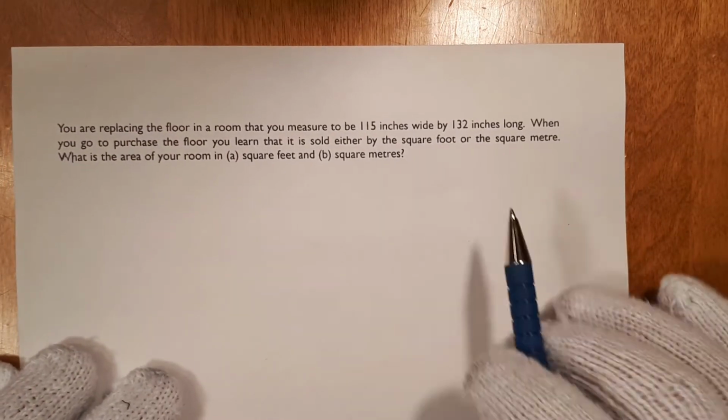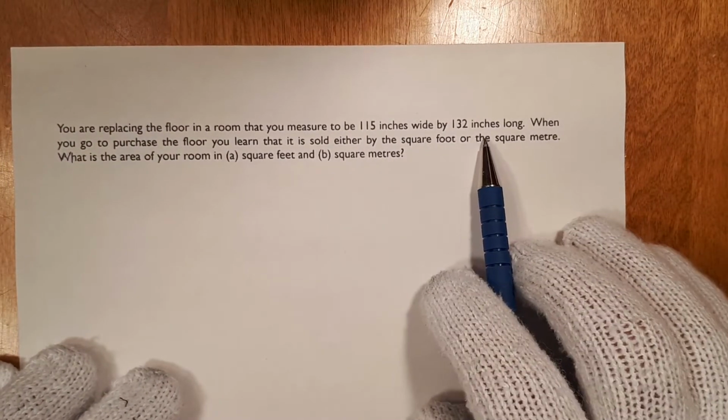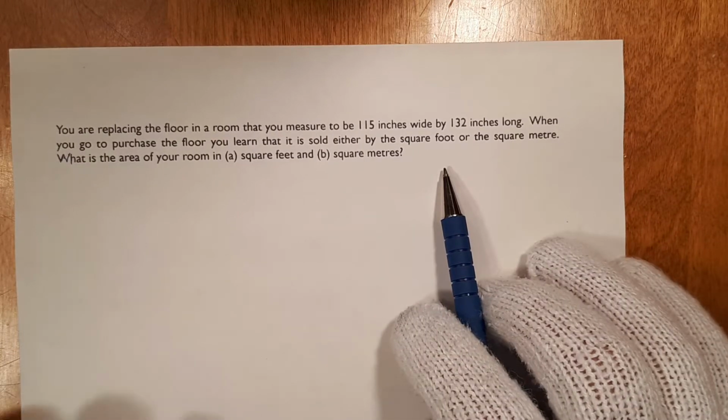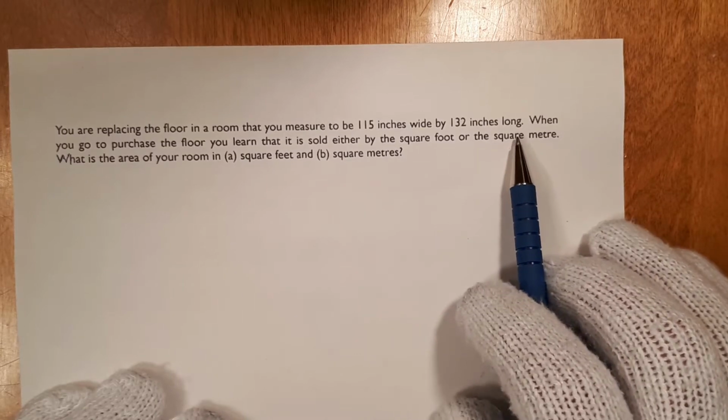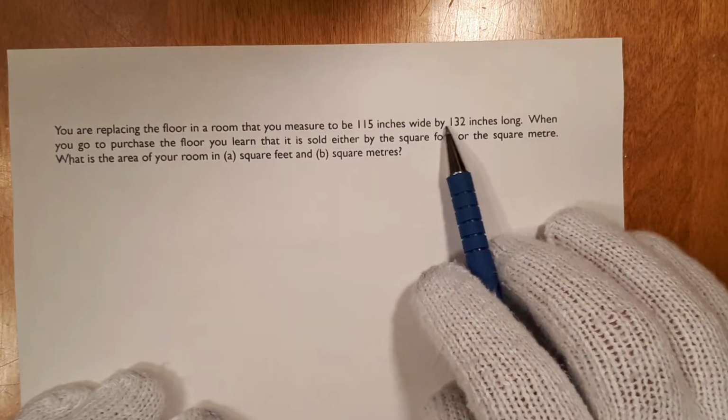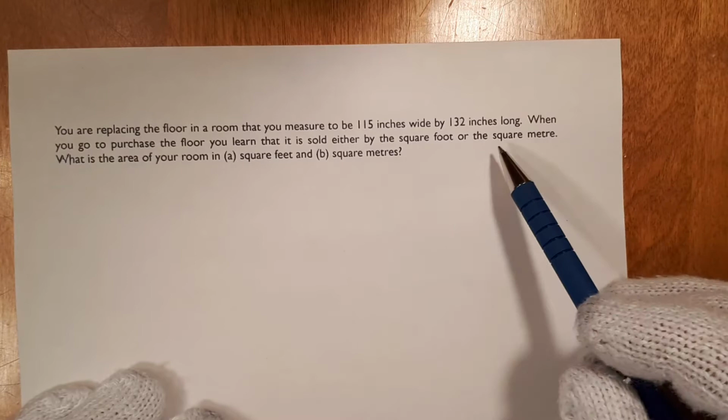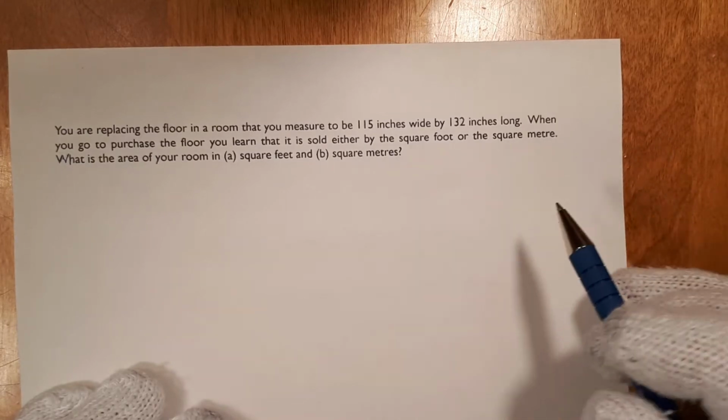So go ahead and make those measurements, 115 by 132. When you go to the store, the clerk tells you they only sell it in square feet or by the square meter. So you need to convert your inches into square feet or square meters.